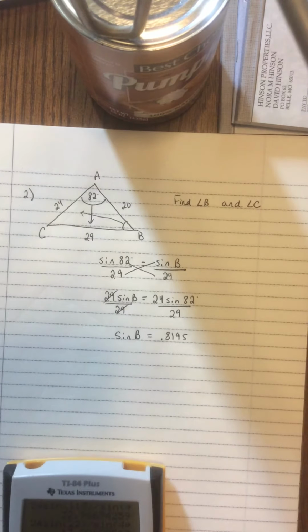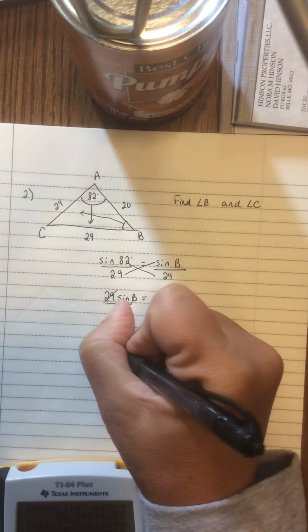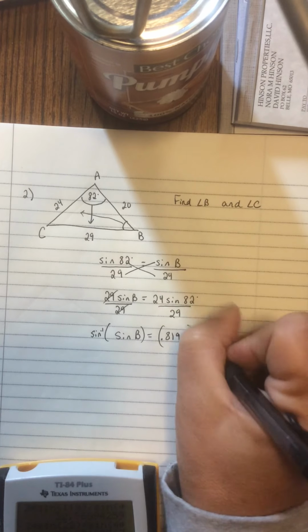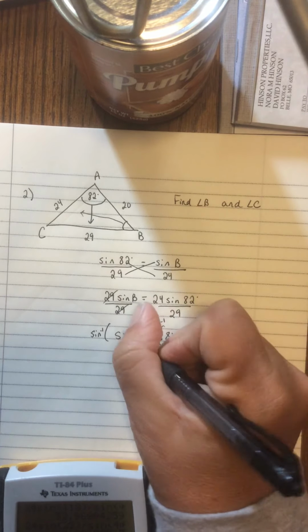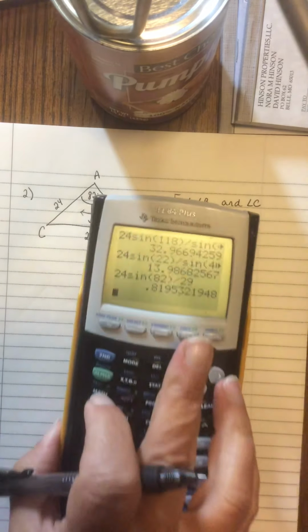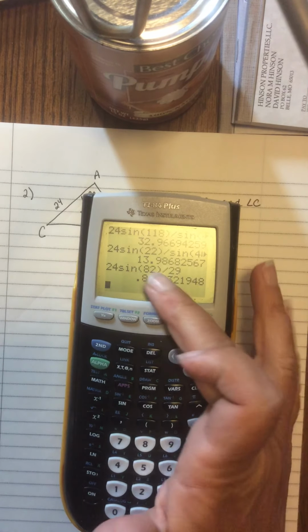Well, once you know the sine of B, to find B, you can't divide by sine. You have to take the inverse sine. So we have to take the inverse sine of that answer. Now, I've said this and said this, but maybe this time it'll click. See, I already have that stored there.